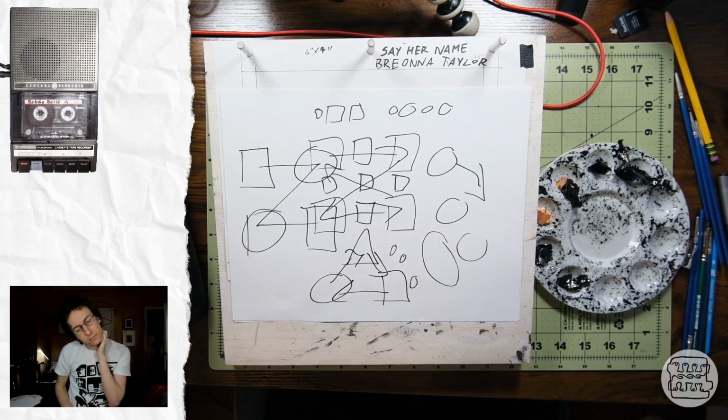That could be something. This is a more chaotic looking piece of paper this time around.